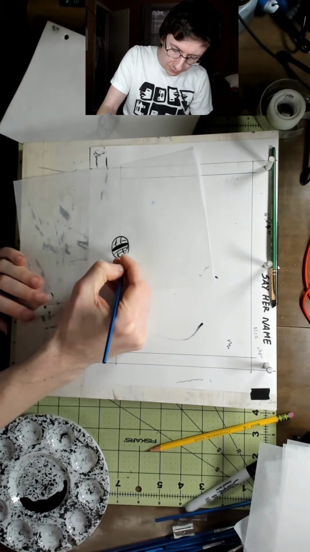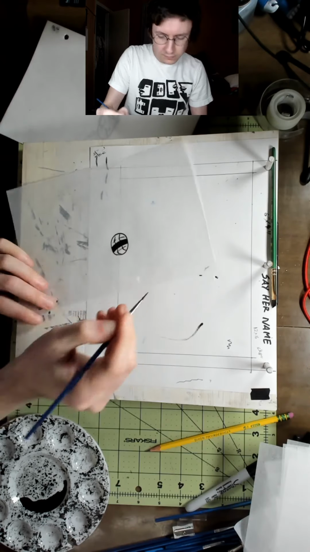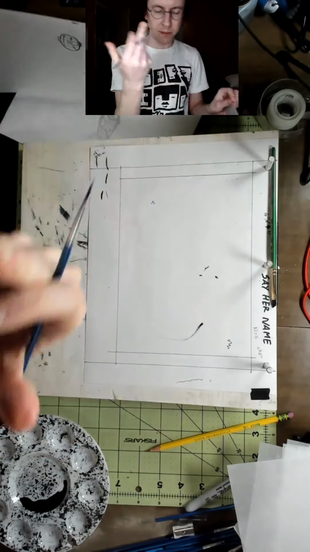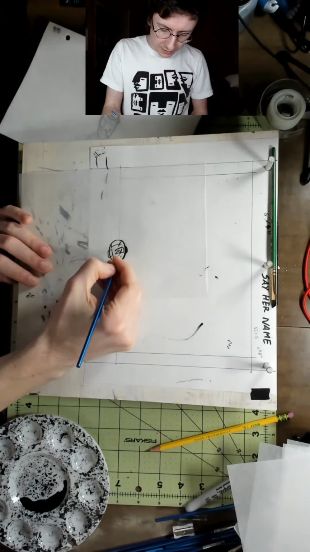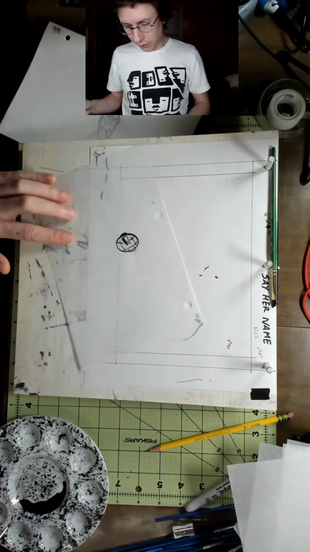Now we're getting to a part in the animation where I'm not 100% sure how it's gonna act, because what I'm trying to do is to blur it. The idea is that it spins quickly at this point, and I don't have too much experience in doing blurs like this.